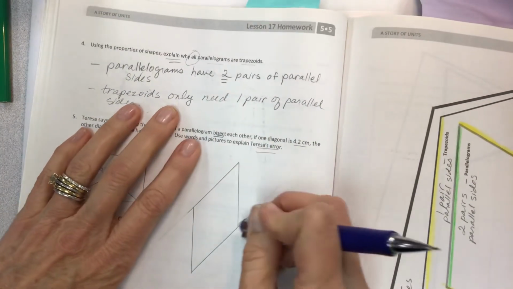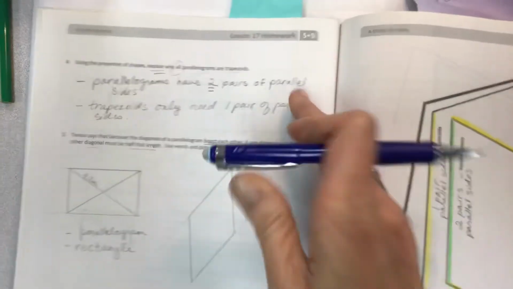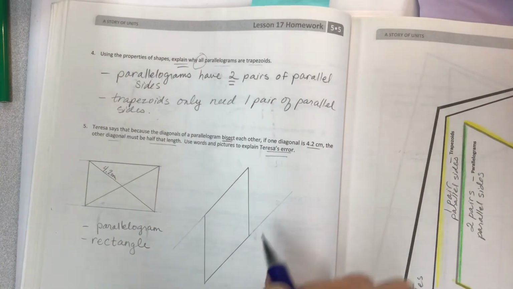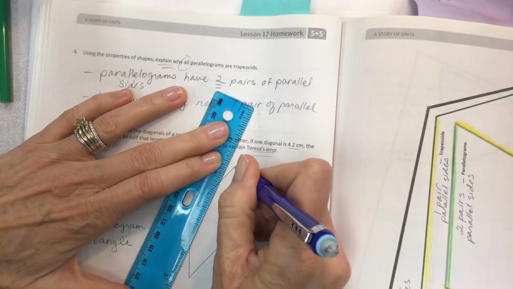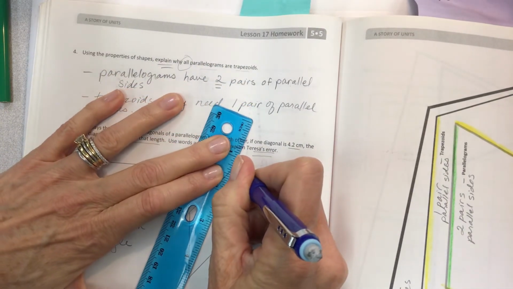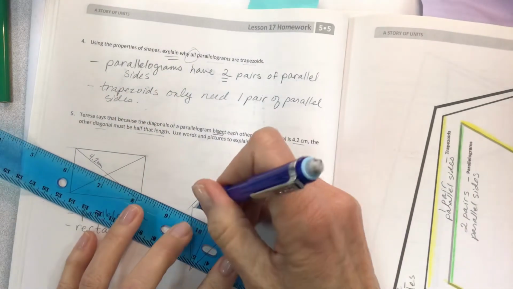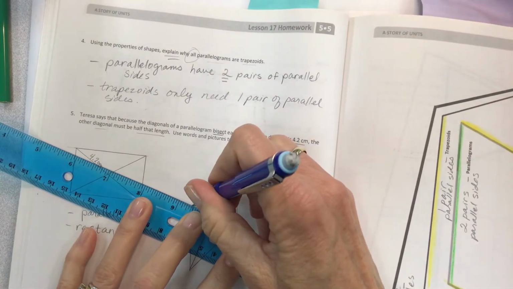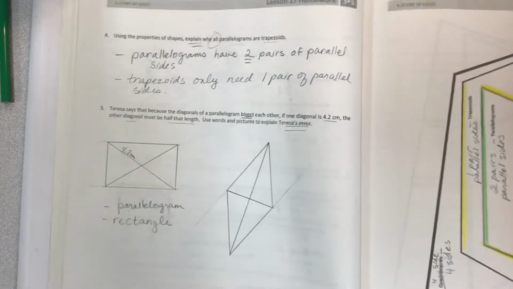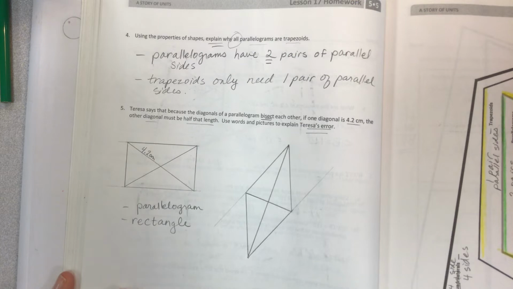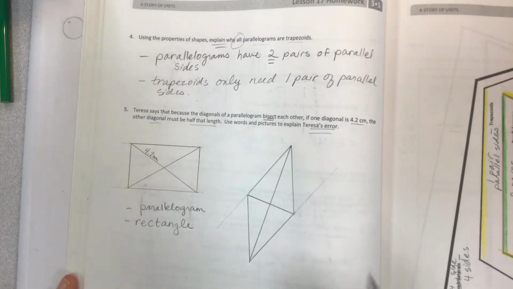I feel like it's more like a rhombus, which is also a parallelogram. Anyhow, making the diagonal here should be pretty clear that our diagonals are not going to be matching, okay?